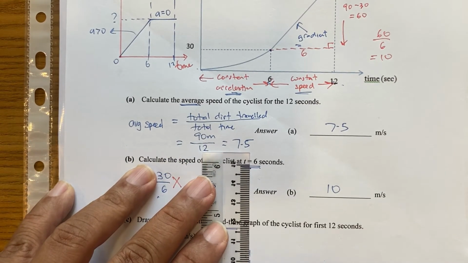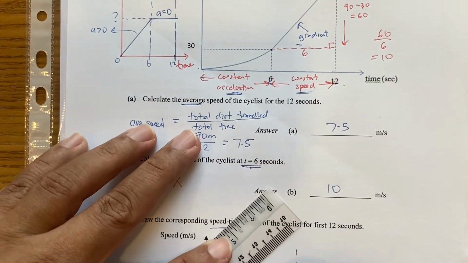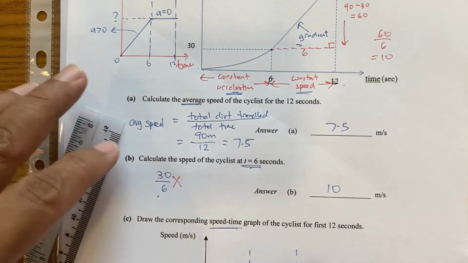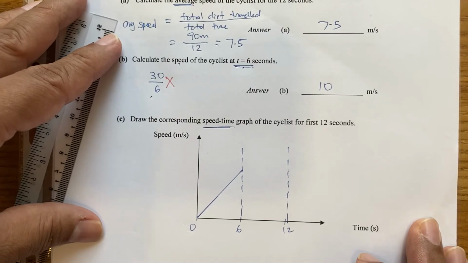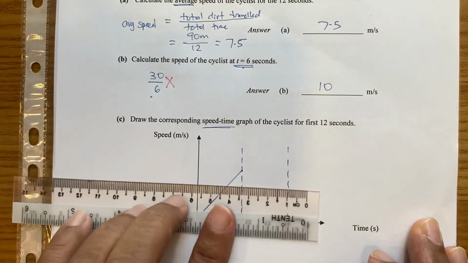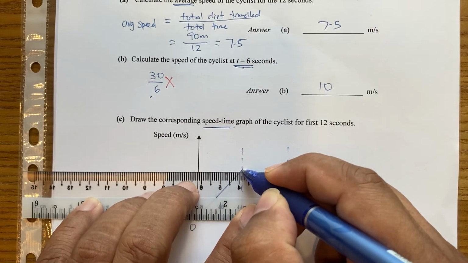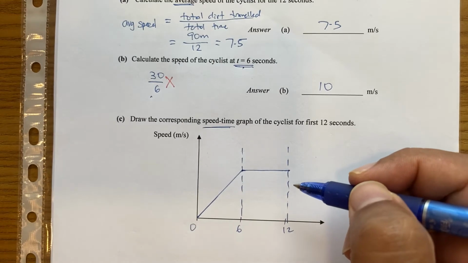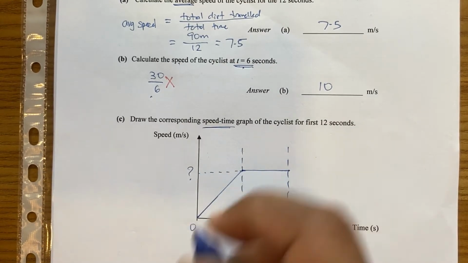For the first 6 seconds, it is at a constant acceleration, which means it must go in this direction. Let me show you again. And we know that after the 6 seconds, the remaining 6 seconds is traveling at a constant speed. So what is this value here? We need to indicate it.